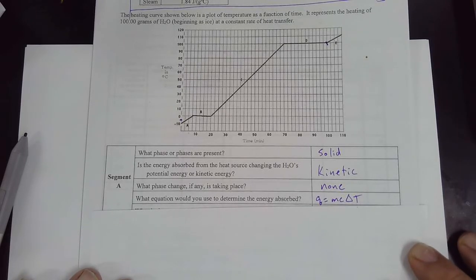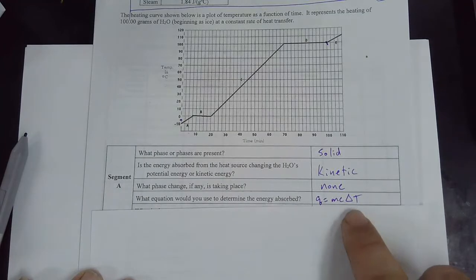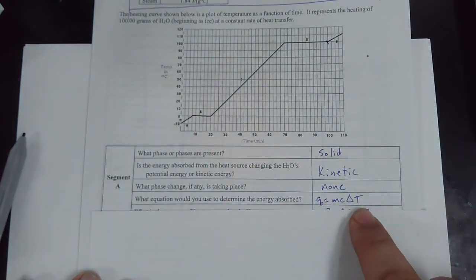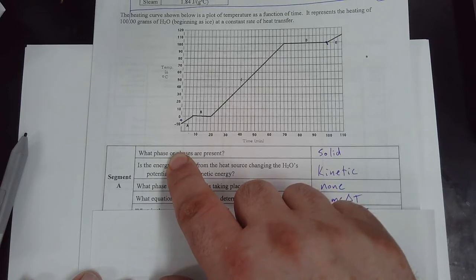All right, so what is the amount of heat energy absorbed? The mass was 100. The specific heat of ice is 2.09. The change in temperature is 0 minus minus 10. What is anything minus minus? It's plus, right?